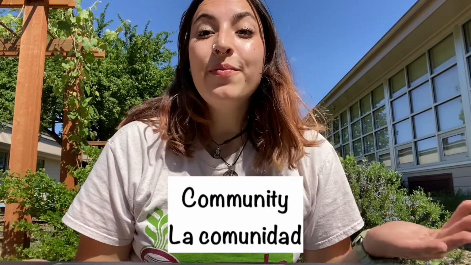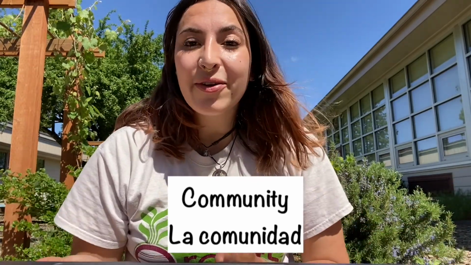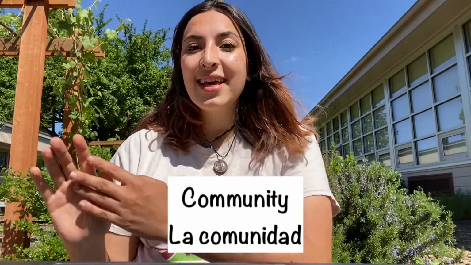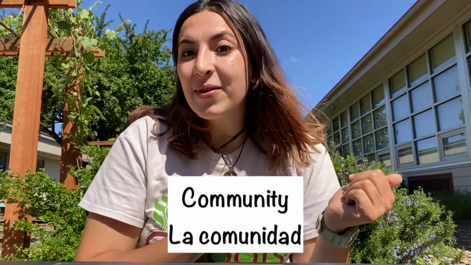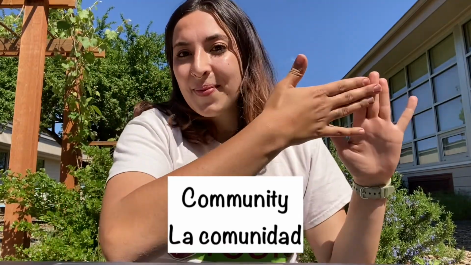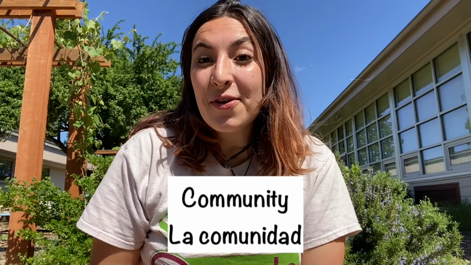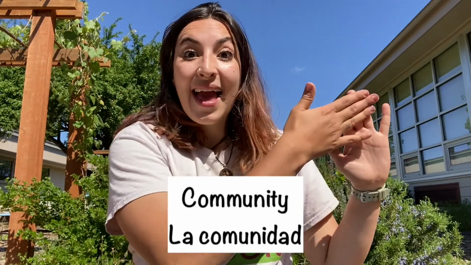Now that we know what community means, let's learn the sign language word for it. It goes like this: community. Community. Can you try it with me? Community. Let's take a look at our garden community and figure out who is in here right now.